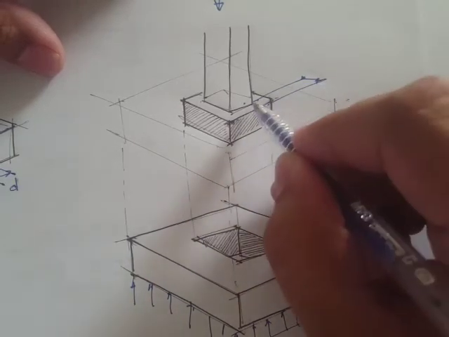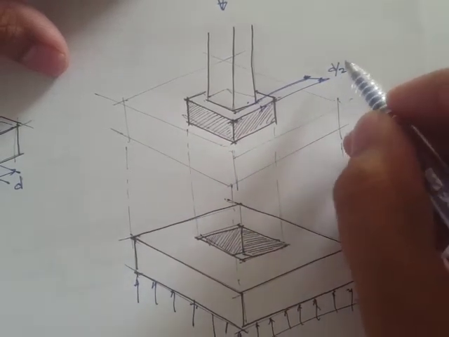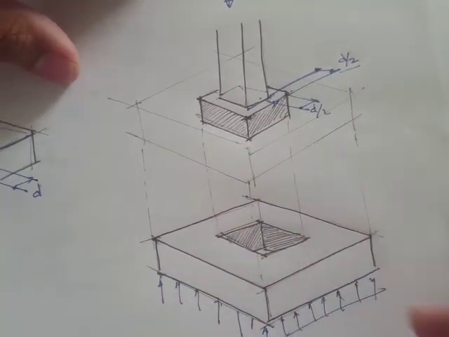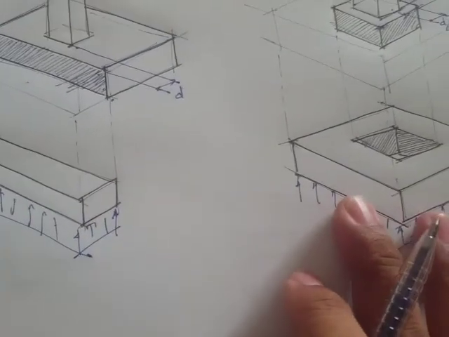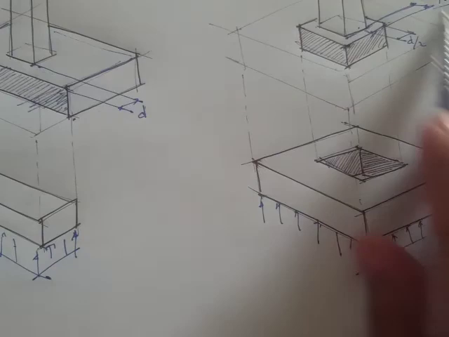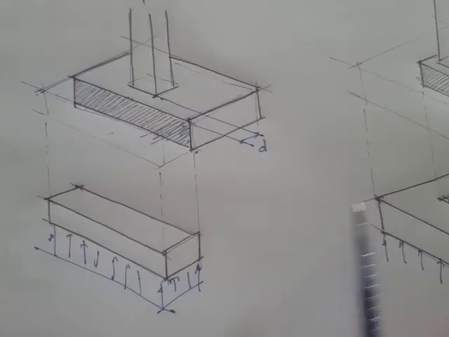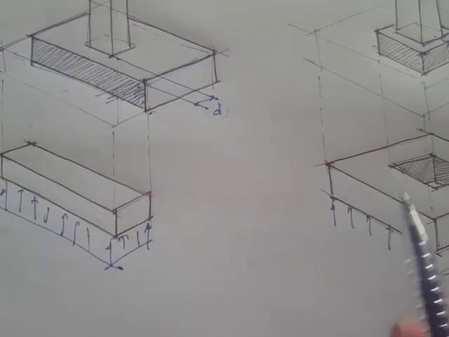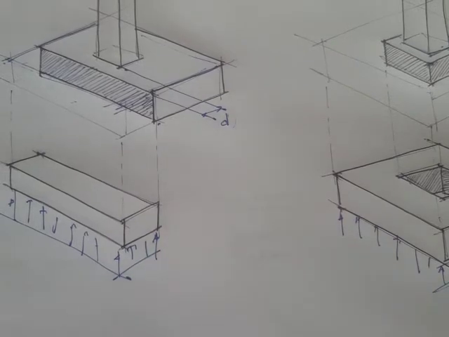For now, this distance from the face of the column will be d over 2, and that will also be true on this side, d over 2. So we're actually going to get two values of the distance d. What would be the d if it's in two-way shear? Then what will be the value of d if it's in one-way shear? Later on, once we get this value of d, we can use that to solve for the flexural reinforcements.